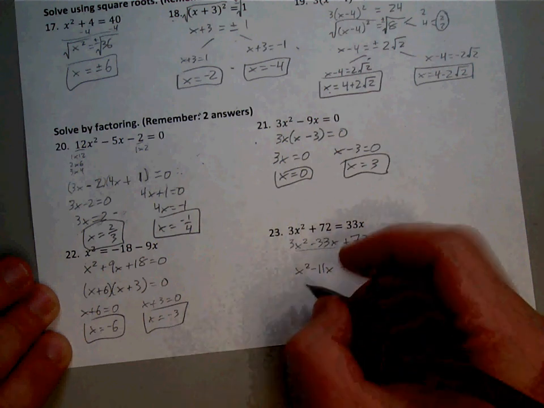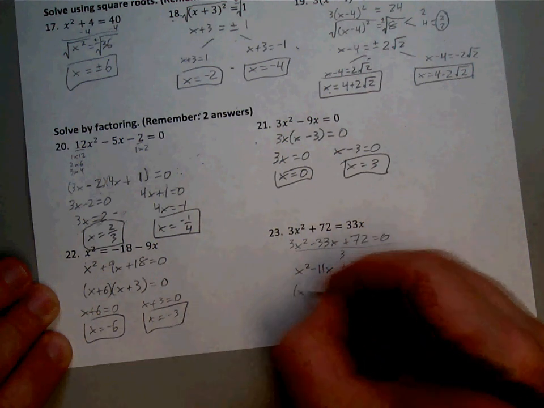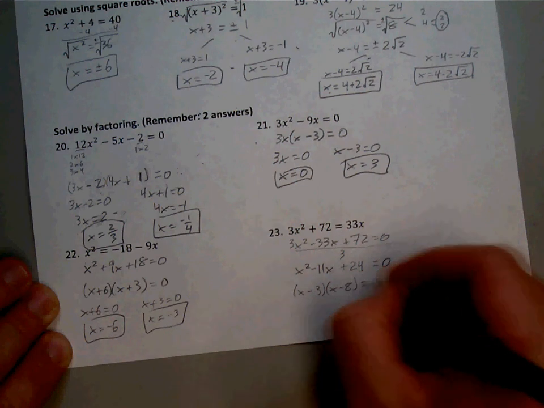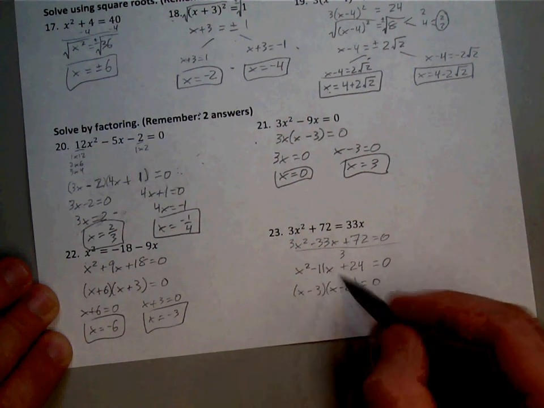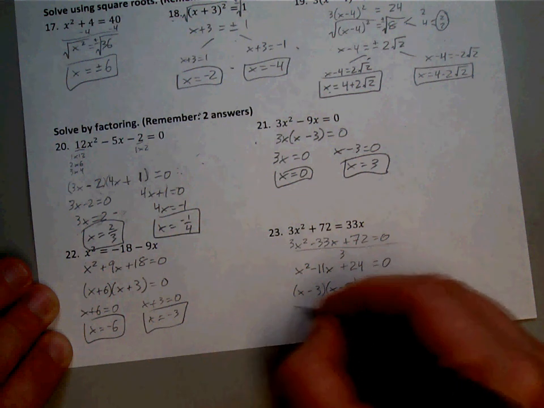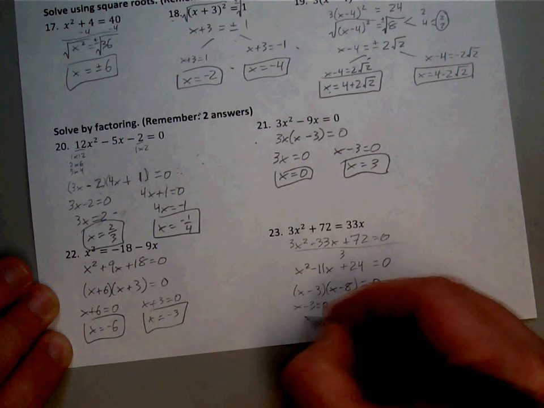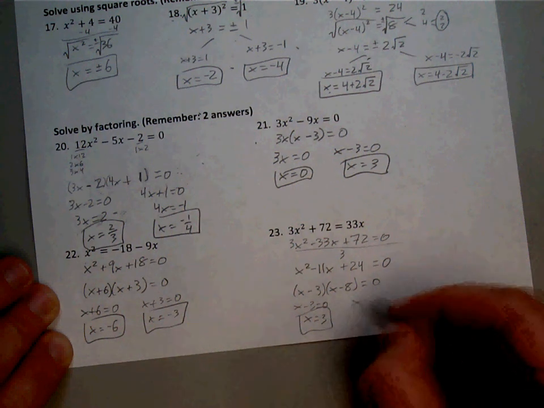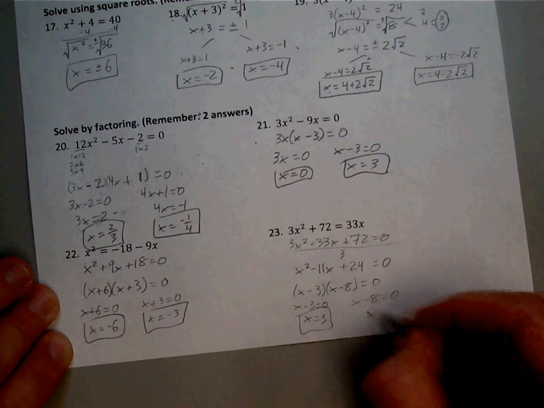So -8 and -3. -3 times -8 is 24, and then you add them together, you get -11. Good. Set x minus 3 equal to 0, you get x equals 3. Set x minus 8 equal to 0. Solve, you get x equals 8.